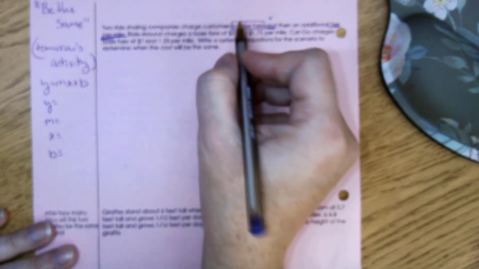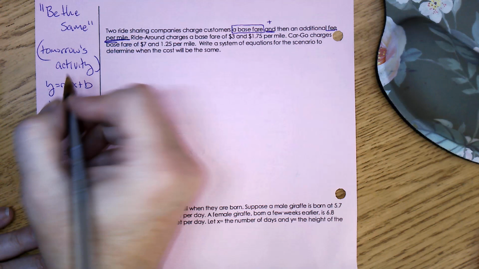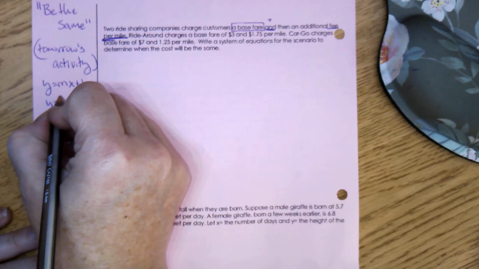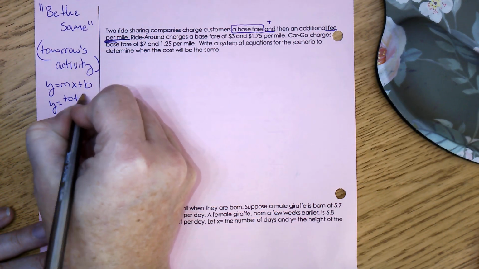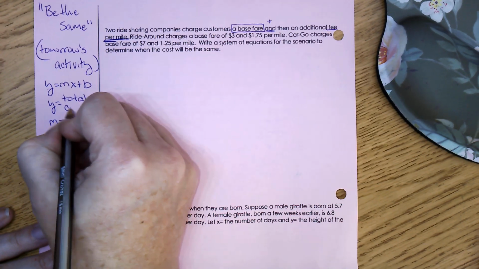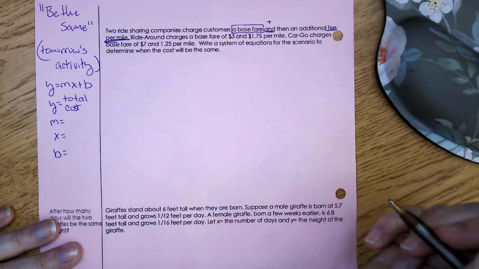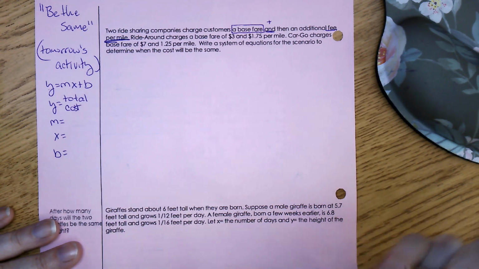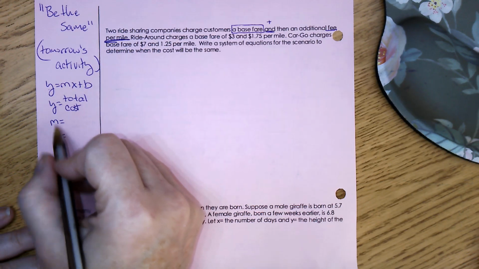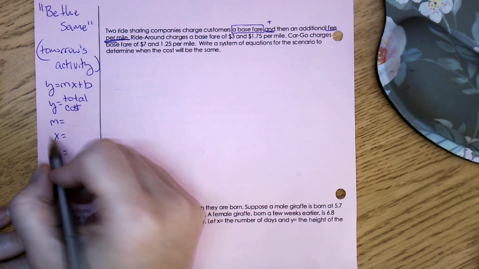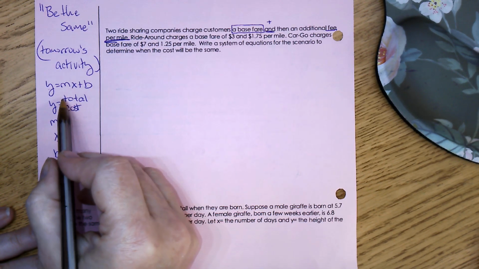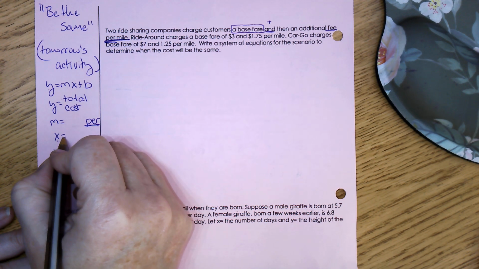So our y equals mx plus b. Y, in this case, is total cost. Y is always going to be total anything. Whatever it is that you're looking for, y is the total of it. And in this case, it's cost, because we're talking about money. When you're looking at these, m and x are your easiest to find. They're always together, because you'll notice in the equation, they are right next to each other. And typically, m is before the word per, and your x is going to be after per.